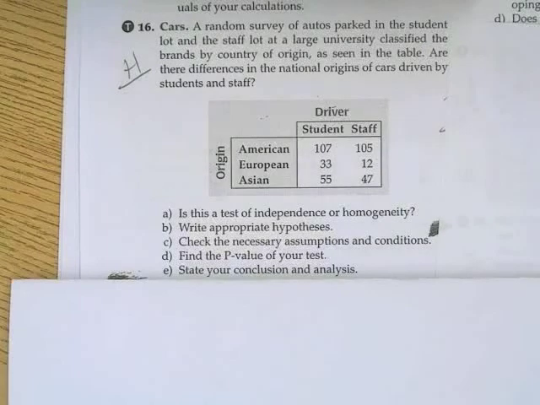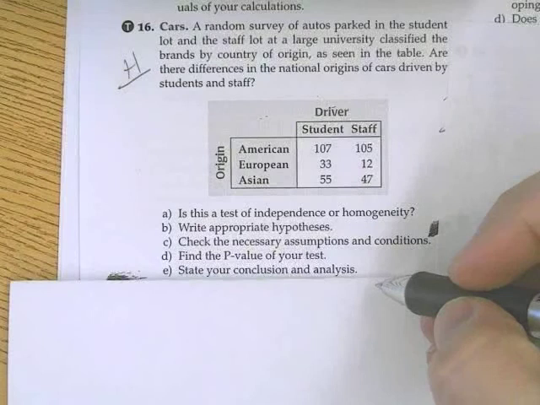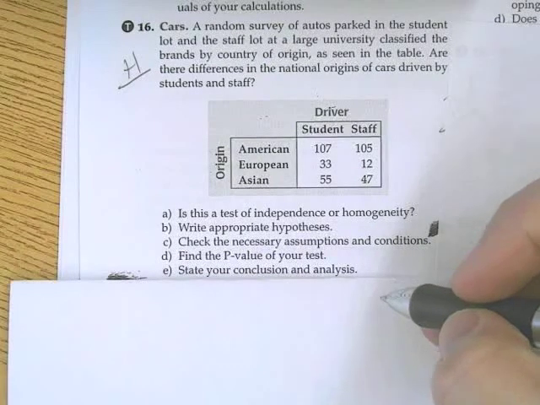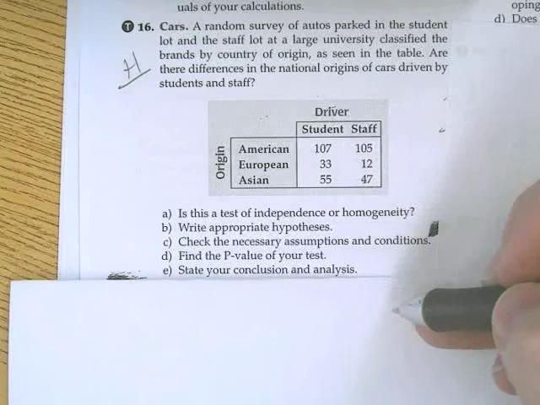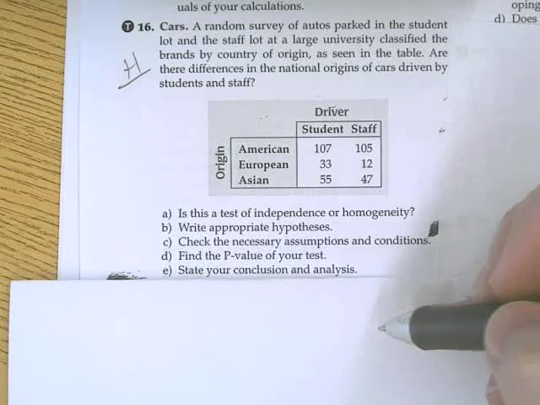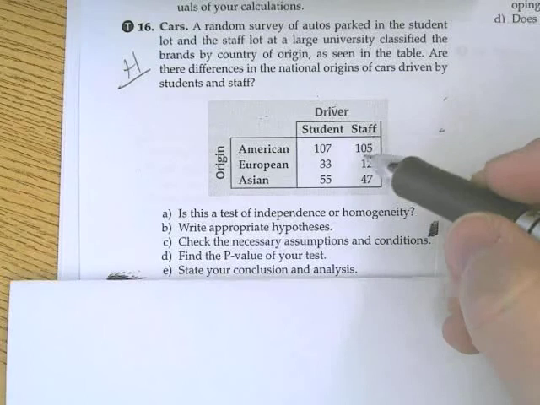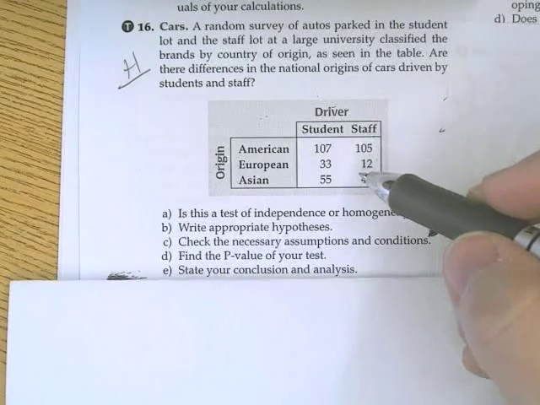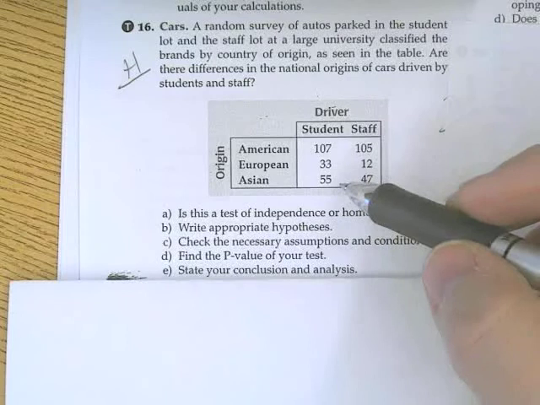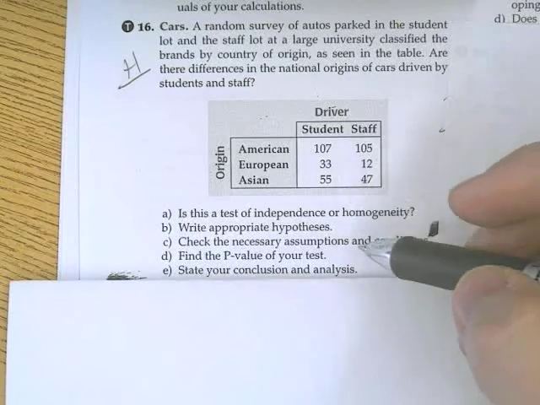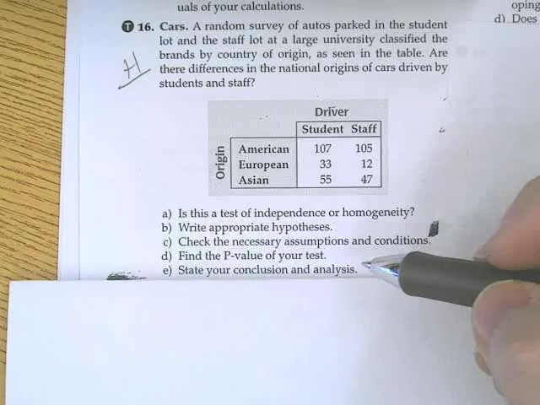When it says check the necessary conditions, we have to check our conditions. The first condition is whether or not it's counted data, and yes, these are all counts. The second is whether or not it's random, and it did say a random survey. And the last one is that the expected cell frequency has to be at least 5, and we're going to have to figure out if those are all at least 5. The expected cell frequency is the place that's going to get you a little stuck.